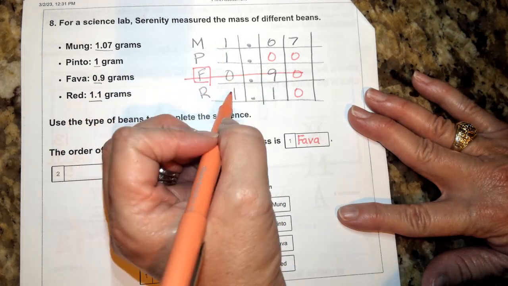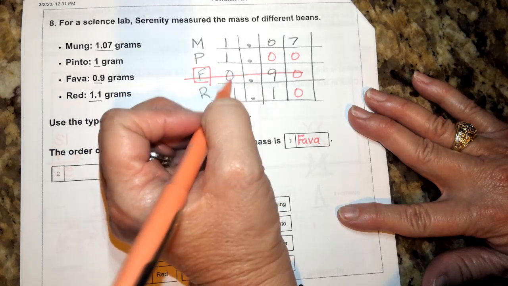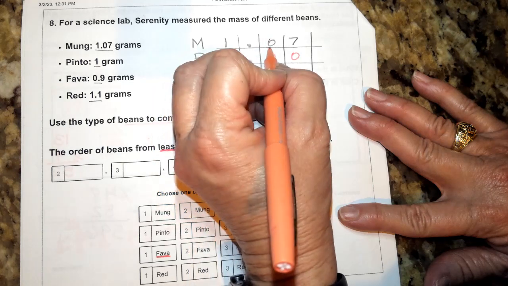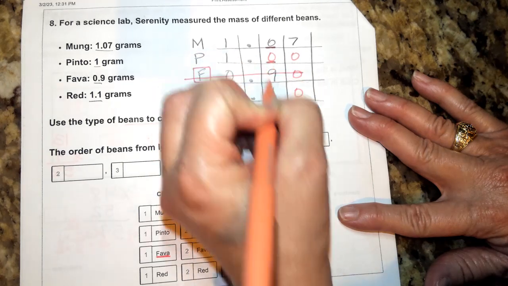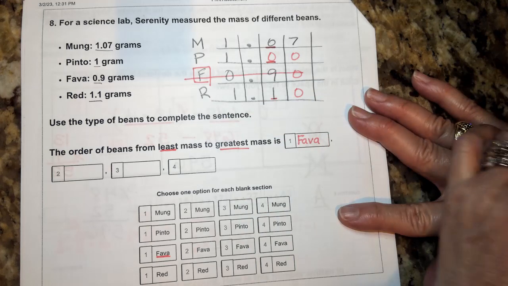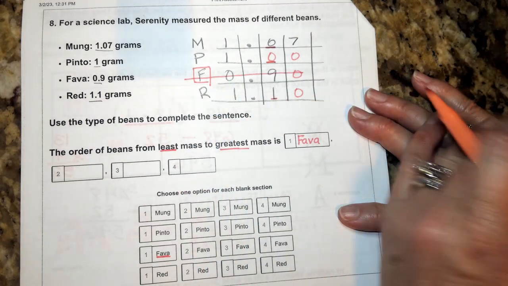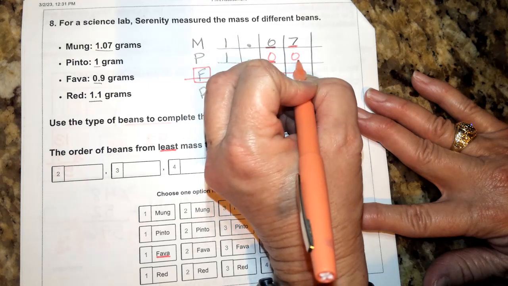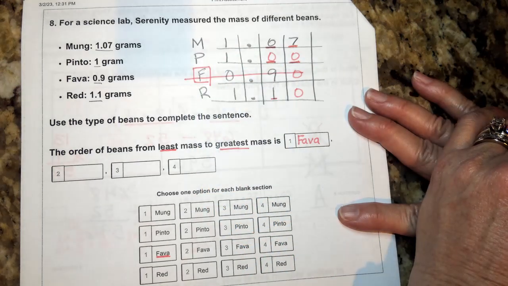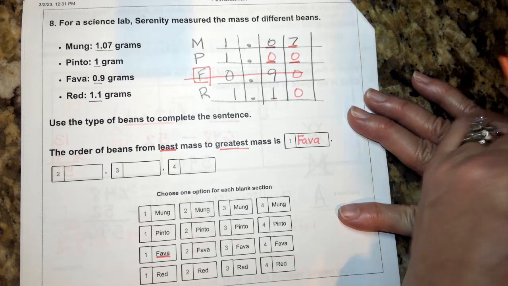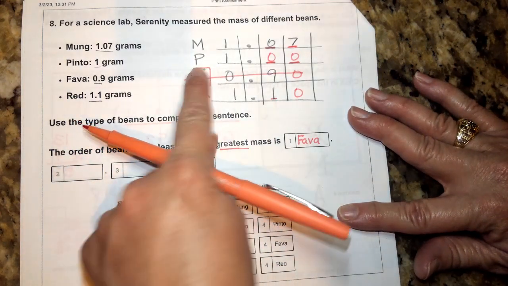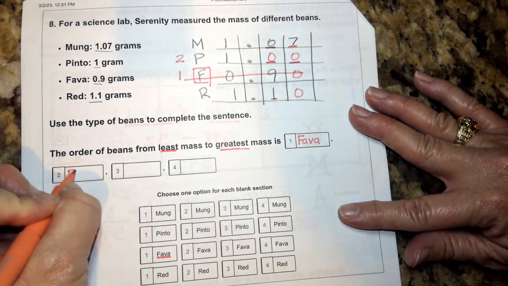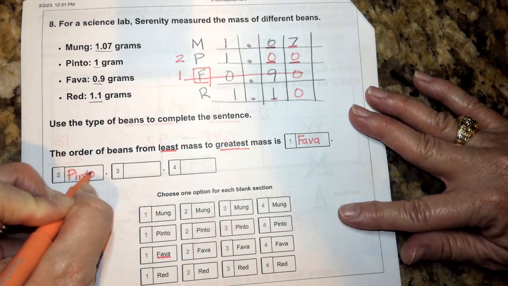And so I'm going to go over here and start with 1. So they all have a 1 in the ones place. I'm going to move to the tenths place. So we have a 0, a 0, and a 1. Well, definitely this is probably going to be my largest one. I'm going to keep moving, and 7/100ths is more than 0/100ths. So we're going to go ahead and put the pinto next. So this is going to be number 2. So pinto is going to be number 2.